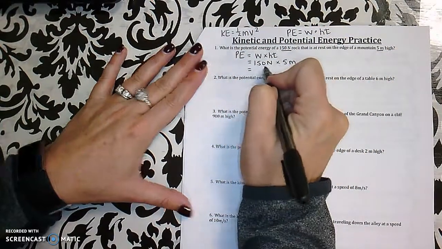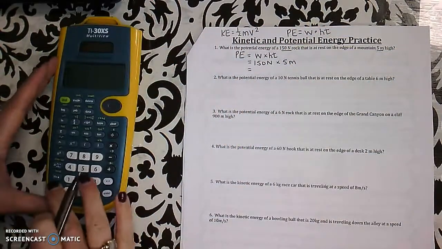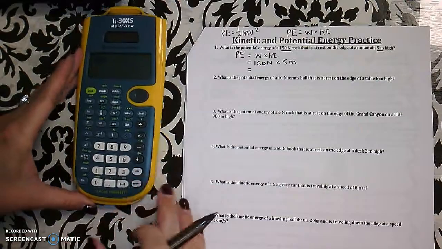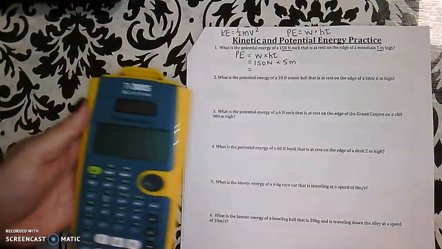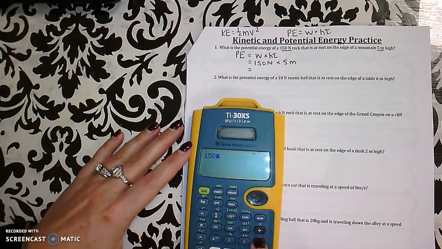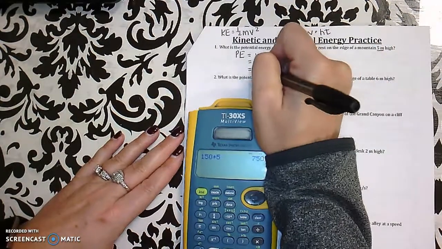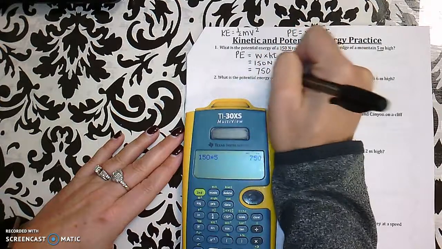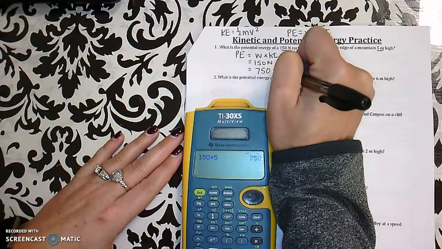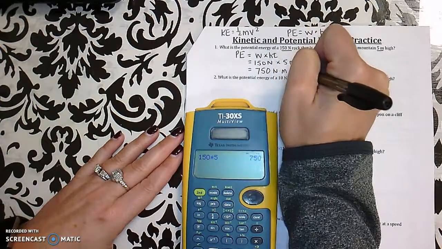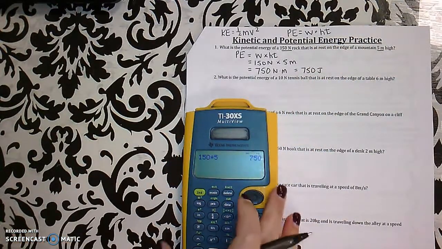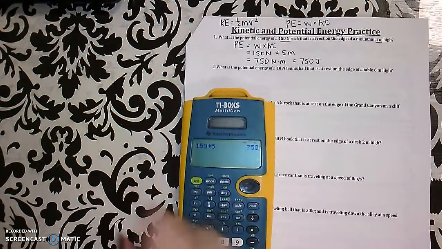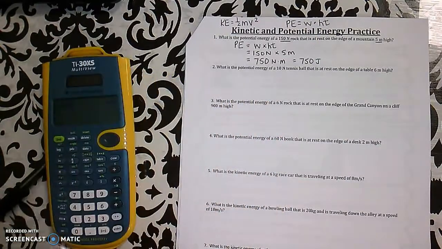So we'll take 150 newtons and we will multiply it times 5. Make sure you're doing this work with me. And that is 750 newtons times a meter, and a newton times a meter equals 750 joules. That's our new unit for energy. So we'll take and highlight our answer.